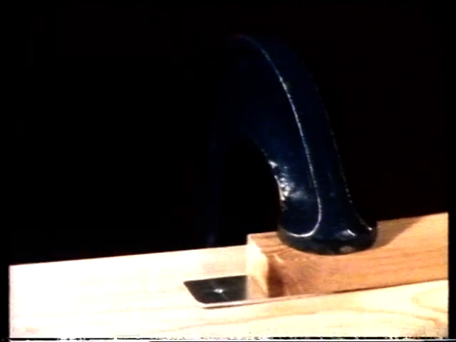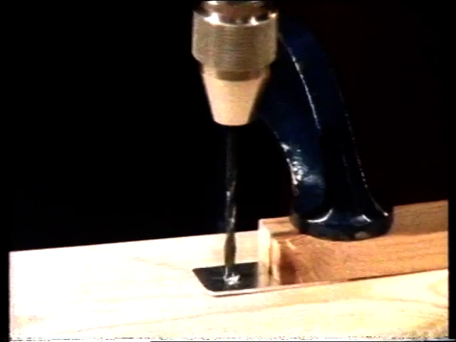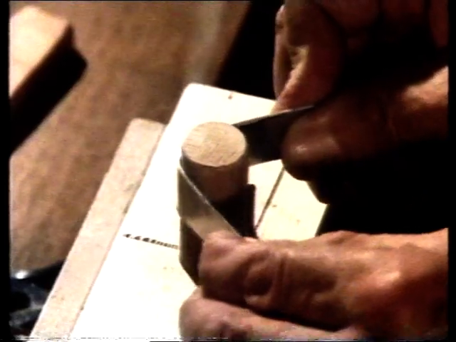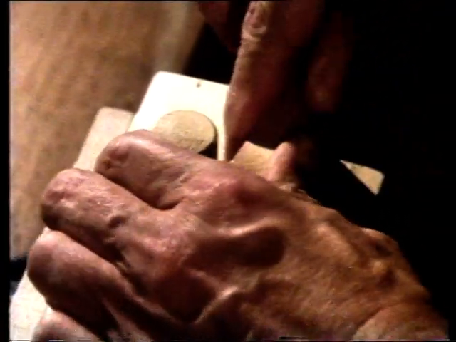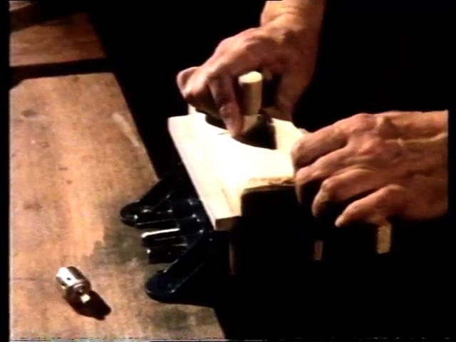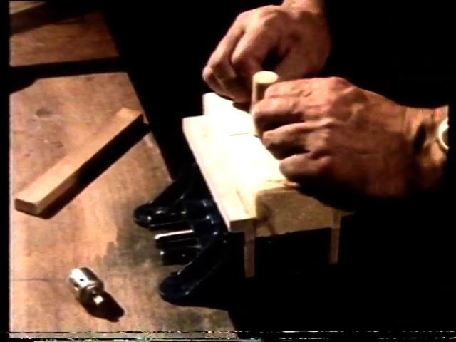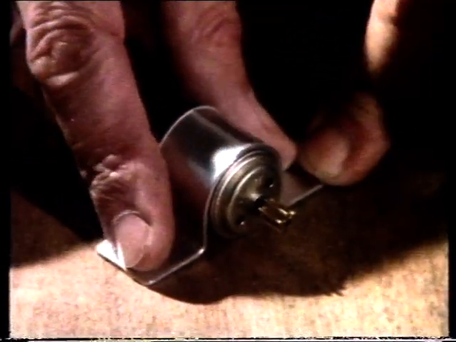The dent made with a center punch stops the drill bit from wandering. And there it is.